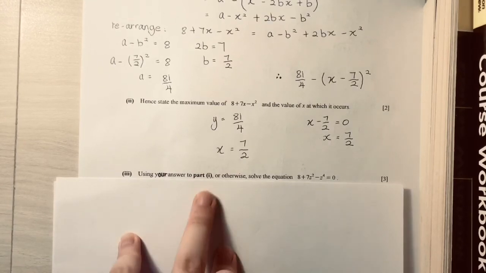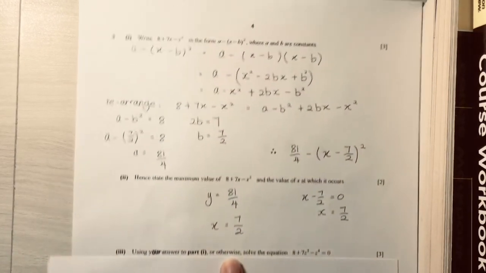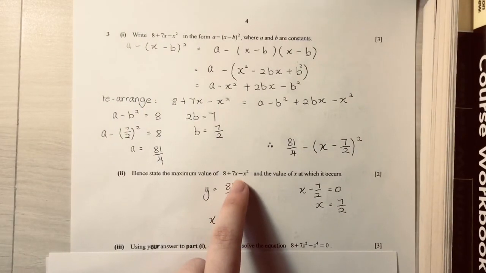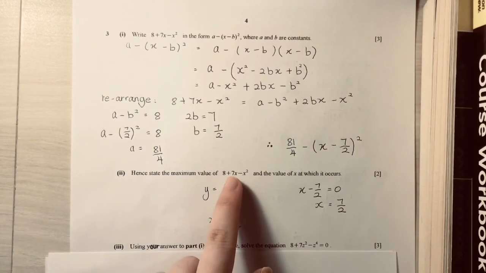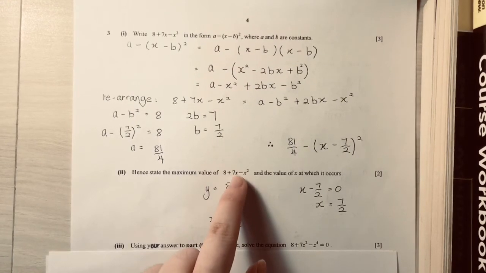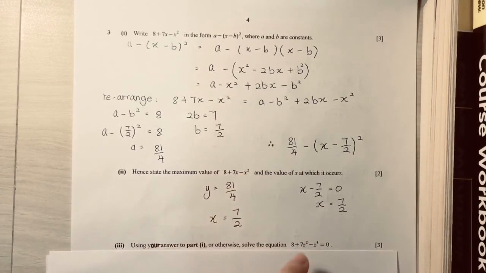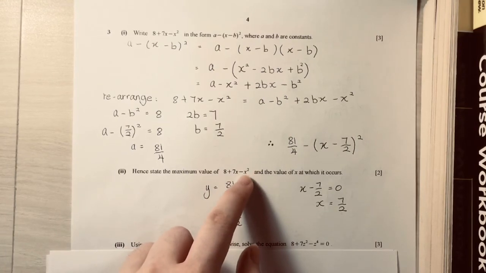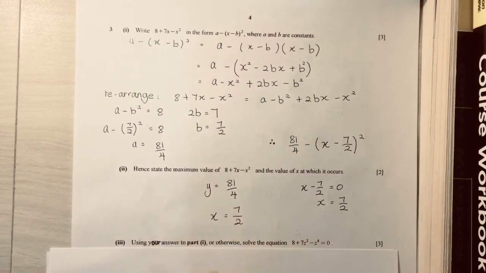Use your answer to part 1 or otherwise solve the equation a plus 7z squared minus z to the power of 4. Okay, so we go back to part 1. When we look at the original equation here and compare, we realize that the only difference is that in this new equation, they replace the unknown x with z squared. So it becomes 7z squared, and the x squared here they replace with z squared squared. So you get z to the power 4.